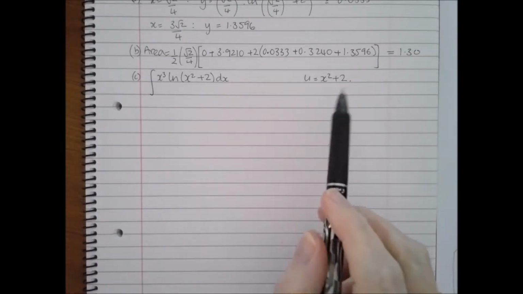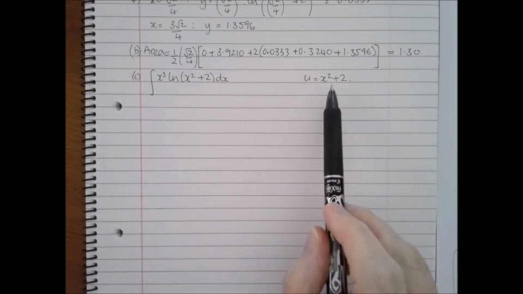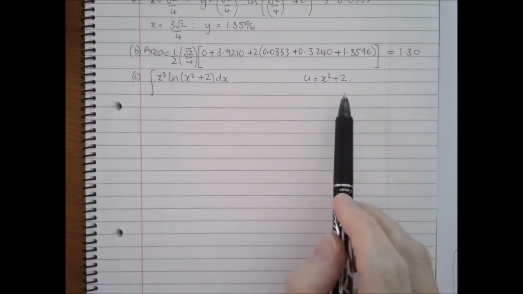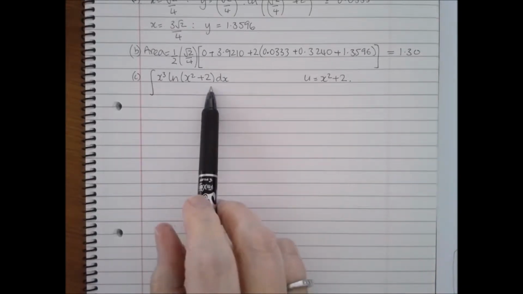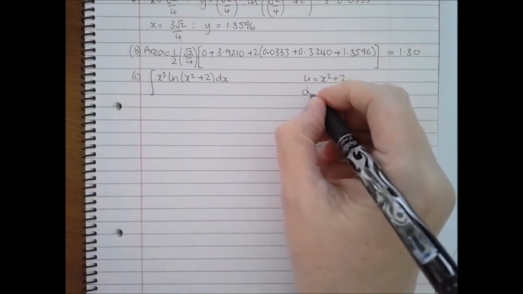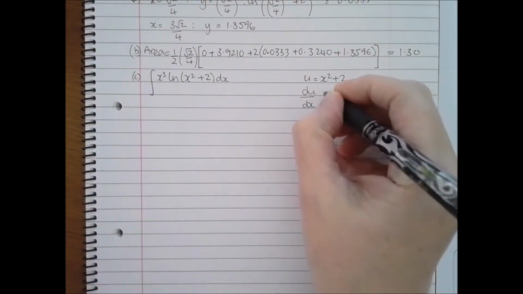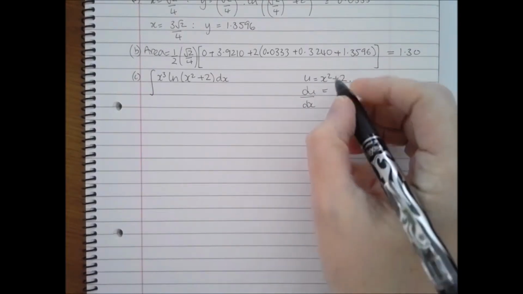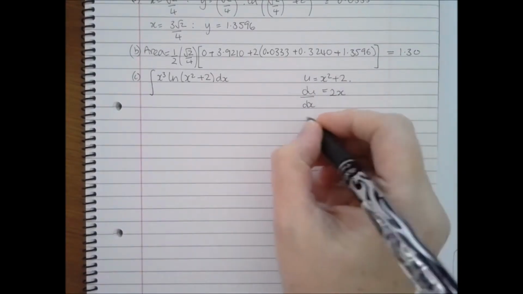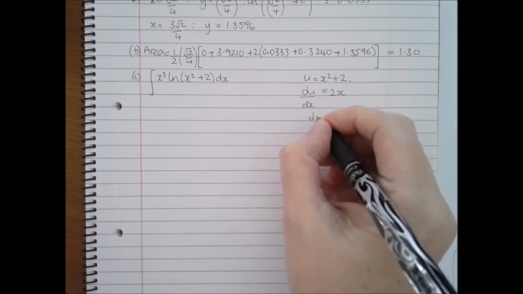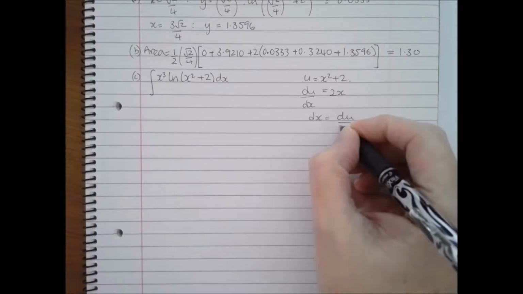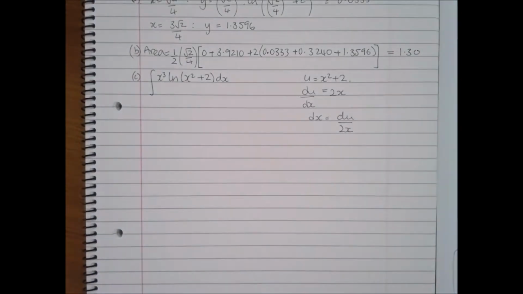Part C then gives us a substitution, u equals x squared plus 2, and asks us to get this integral in terms of u. So again, the first thing we're going to do is find du dx. du dx is going to be 2x. So rearrange to get the dx on its own, and dx is equal to du over 2x.